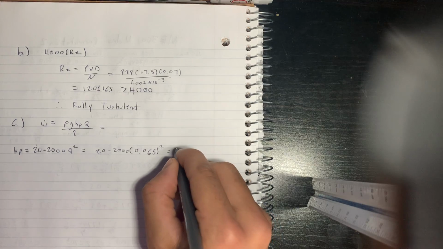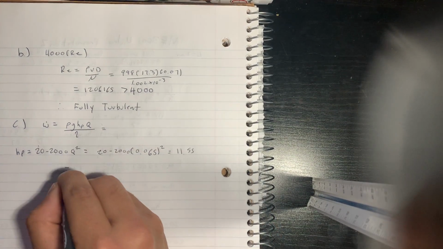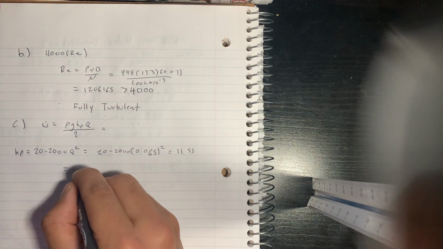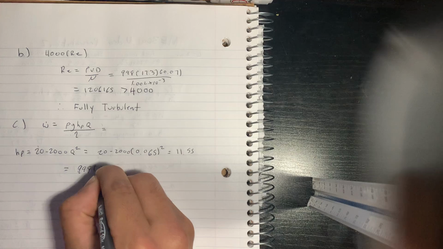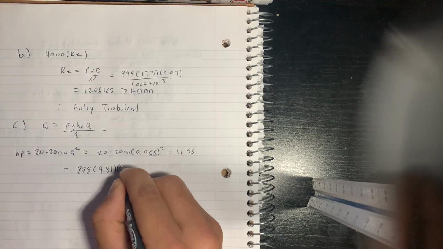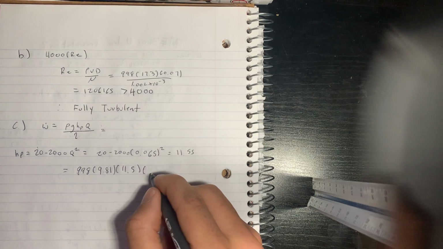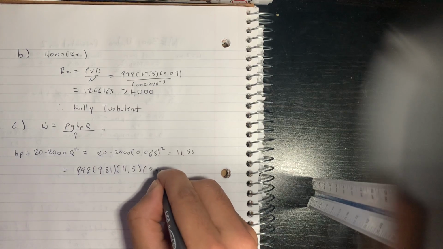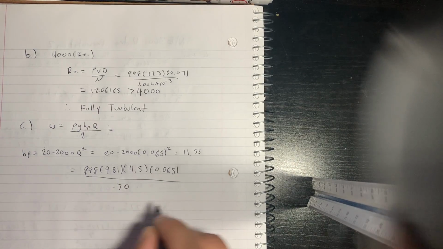And that gives us an HP value of 11.55. So when we plug this all in, we have rho times gravity times 11.5 times Q over our efficiency, which is 70%.